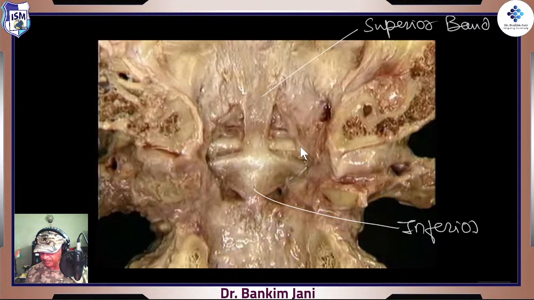See, this is transverse, and then there is something over here: some fibers which are going up, and a few fibers which are going down. So very rightly, we'll be calling these fibers the superior band and the inferior band.